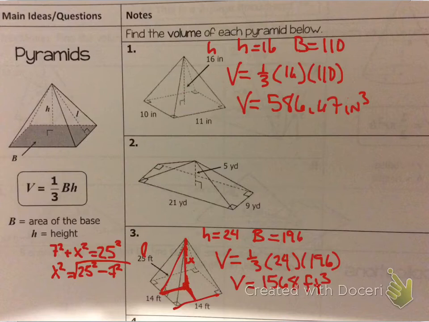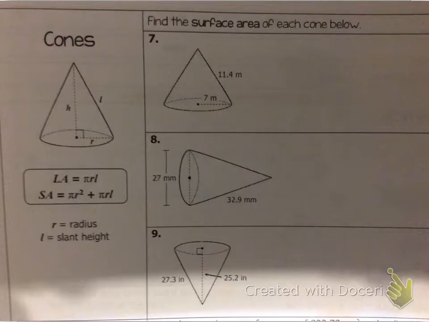Now, let's look at cones. Alright, so again, on a cone, right now you need the radius and the slant height when we're talking about lateral area and surface area. If I were to look at, say, the volume, then I would need the regular height. But again, notice that these three form a right triangle. So that could help you in finding those. Pythagorean theorem. Why does that keep coming back?